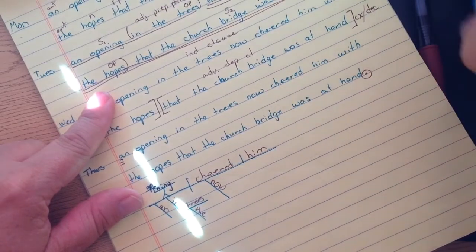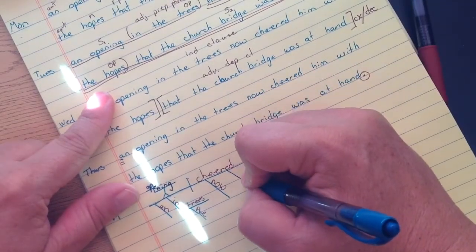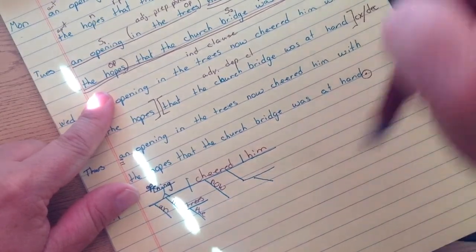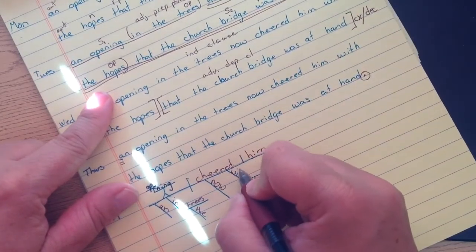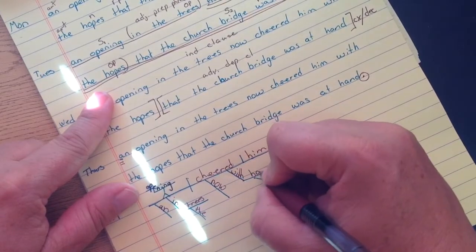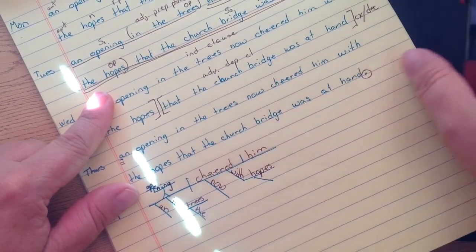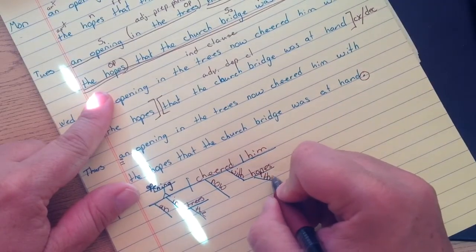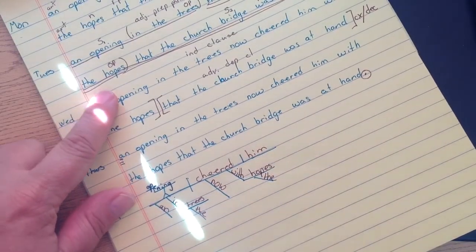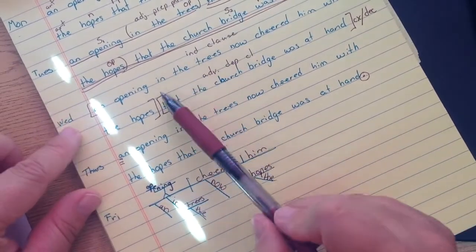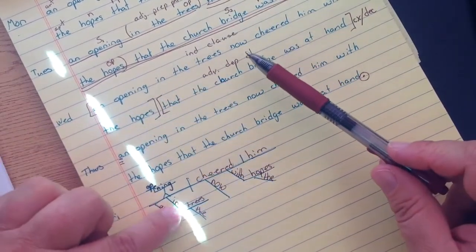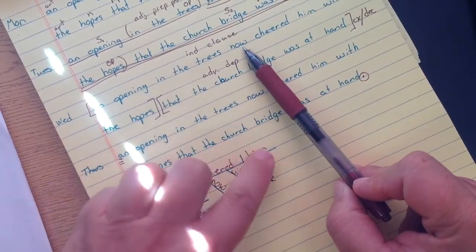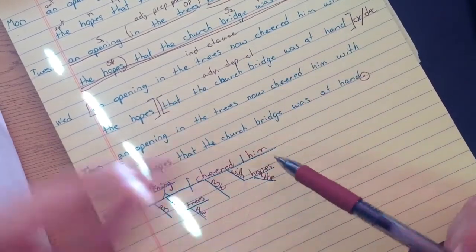Sorry, wrong pen. Draw my prepositional phrase line. It has an article in there, so with was my preposition, hopes was my OP, and "the" goes with hopes. Okay, that does my whole first clause: an opening in the trees now cheered him with the hopes. So I've got the first half done.